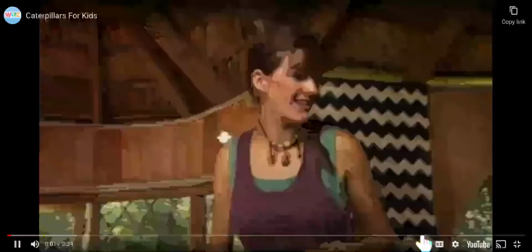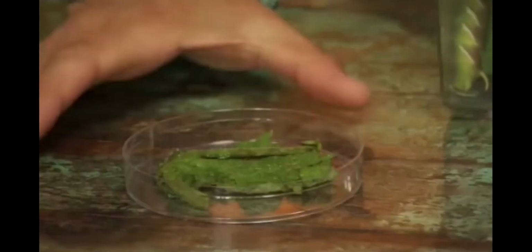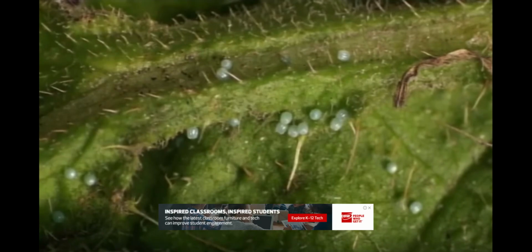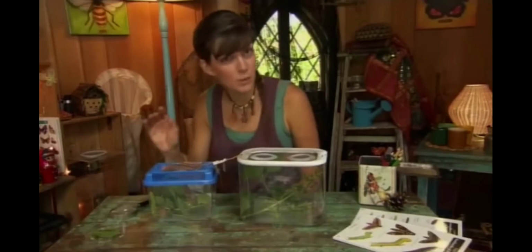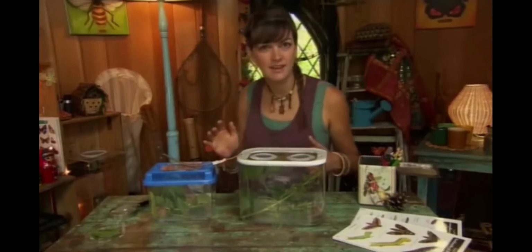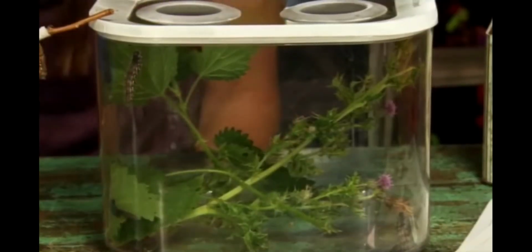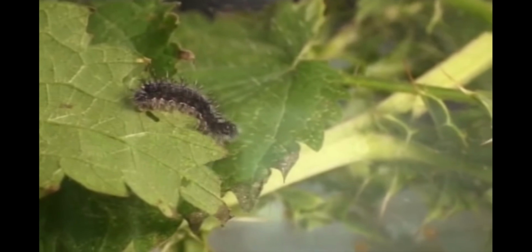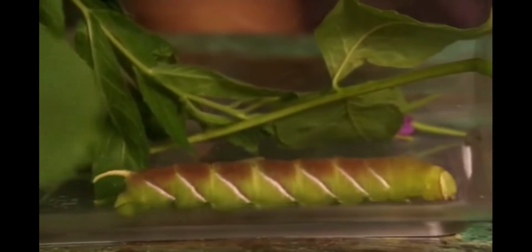Welcome to my treehouse. I've got something really interesting to show you. Have a look at these. They're eggs. Most mini beasts come from eggs. These ones were laid by a butterfly. But the fascinating thing is that when these hatch, they won't be butterflies. Not just yet. They'll be something else. Do you know what? Have a look in here. Do you know what that is on the leaf? Yes, it's a caterpillar. And here's another one. Look at its beautiful colours.